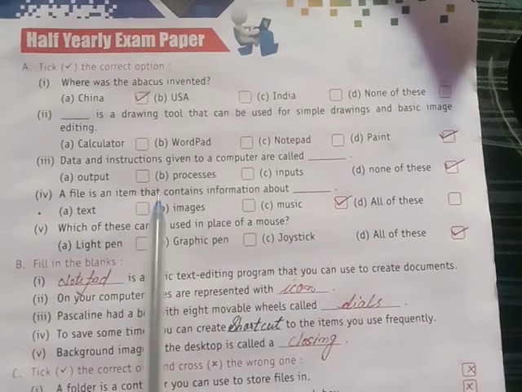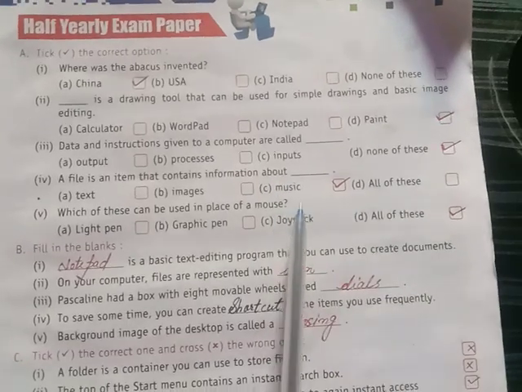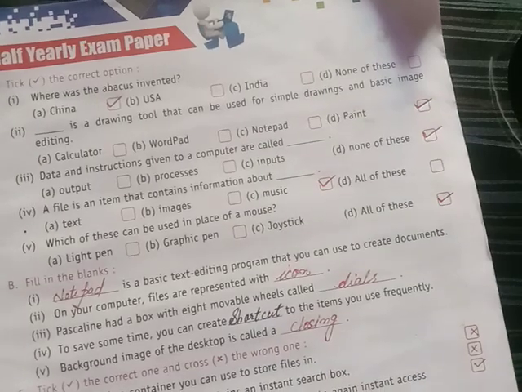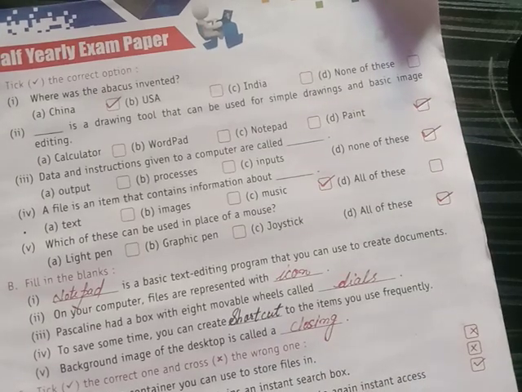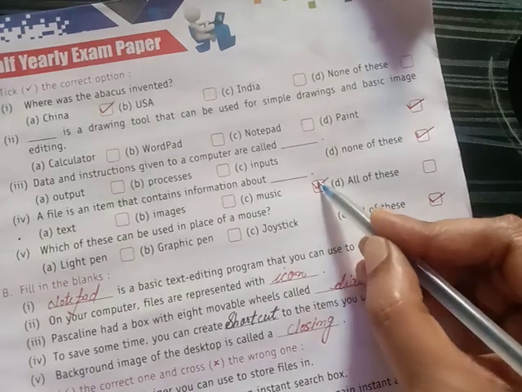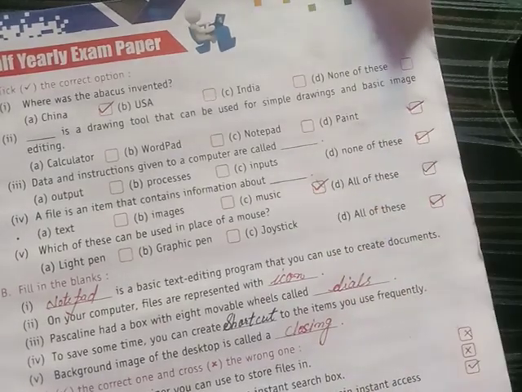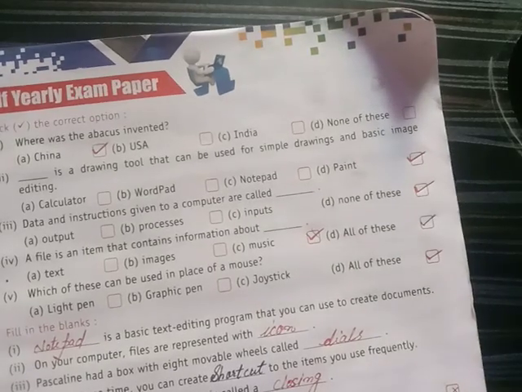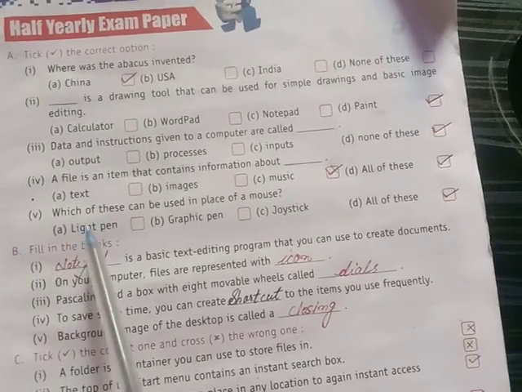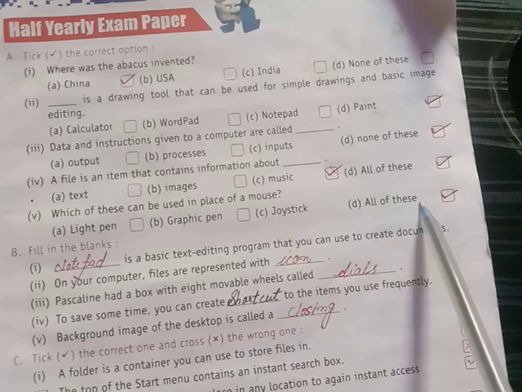Fourth, a file is an item that contains information, such as music: all of this. Fifth, which of these can be used in place of a mouse? Answer is all of these.